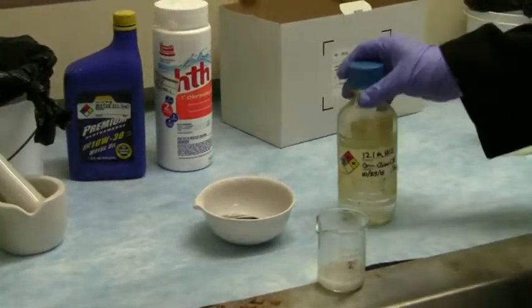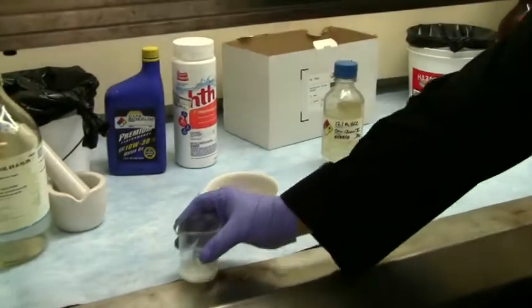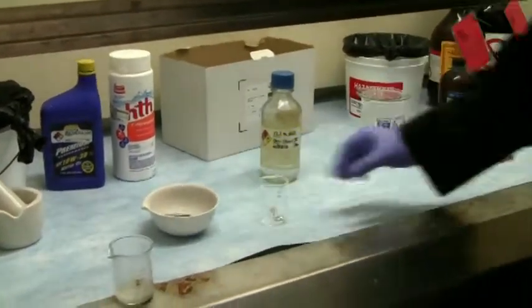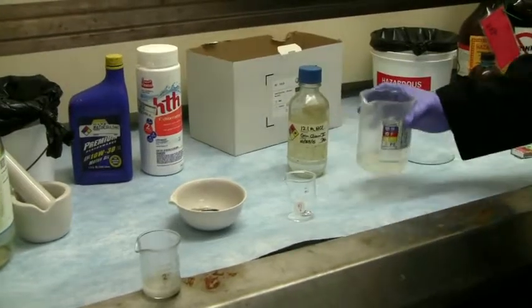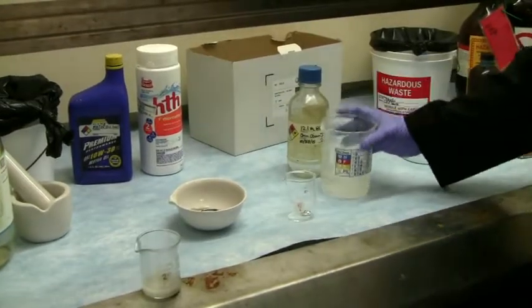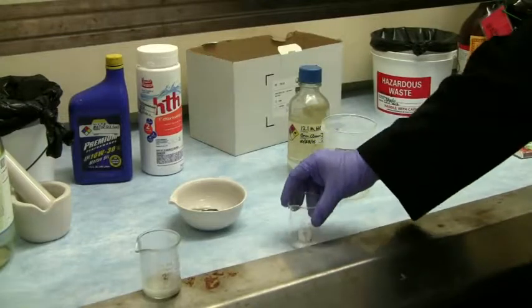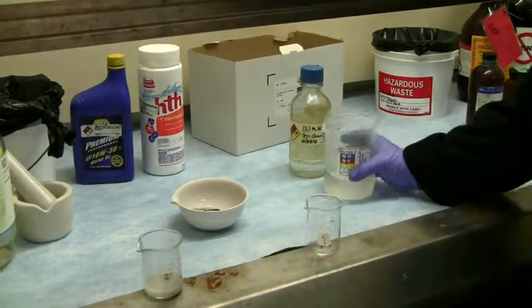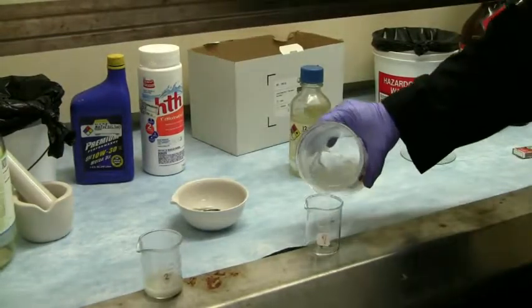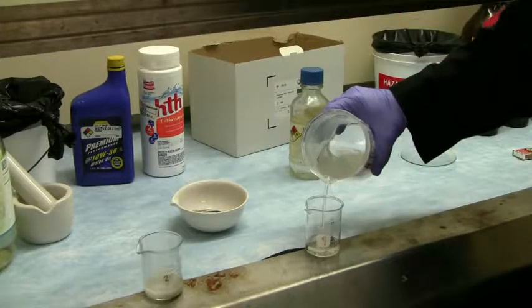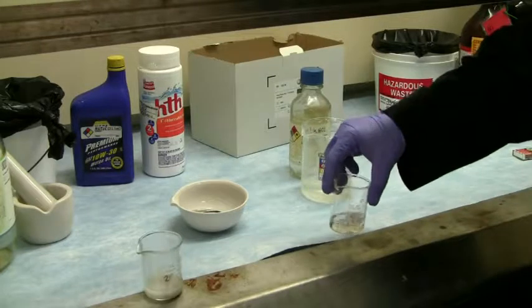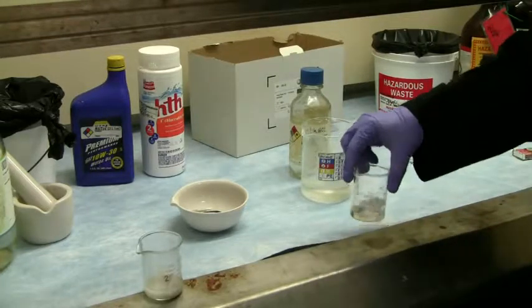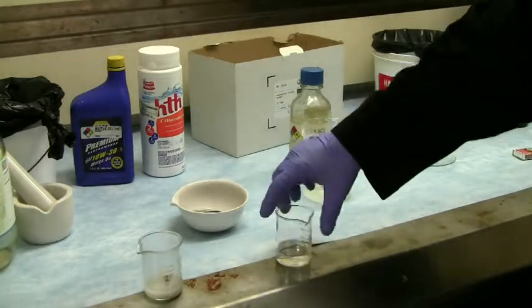Now here we have some ready-made 20 molar sodium hydroxide. Now here, sodium hydroxide is a strong base, and we're going to see a similar reaction here with our aluminum, but it's not going to be quite as vigorous as the hydrochloric acid, but it will be a similar reaction.